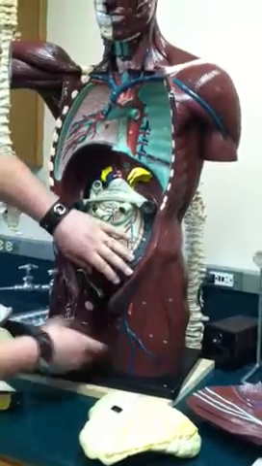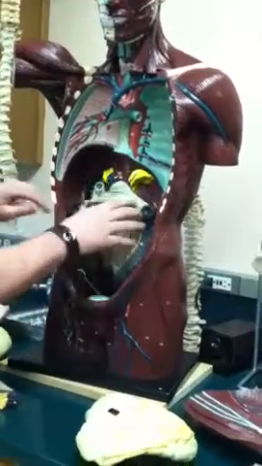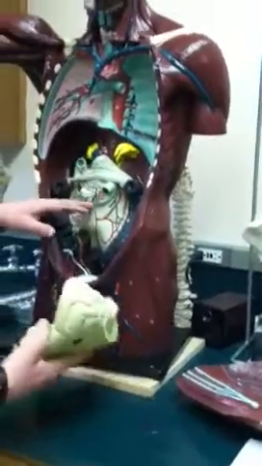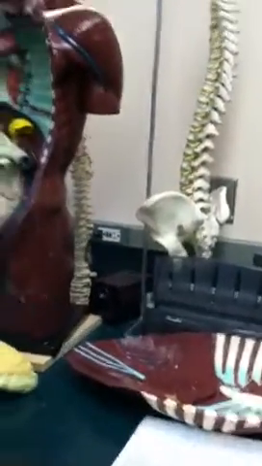Let's see if we can get the vagina in the right way. Oh boy. The problems we encounter. So, will you go through the veins and arteries while everything's out?